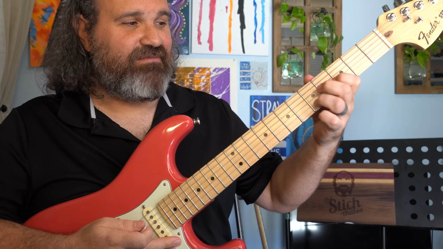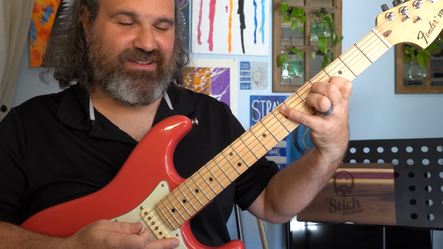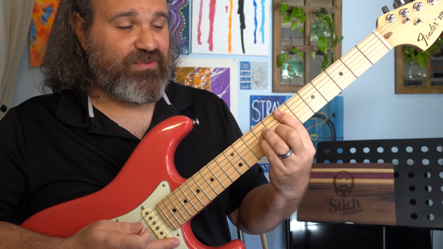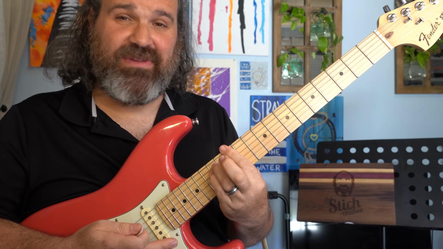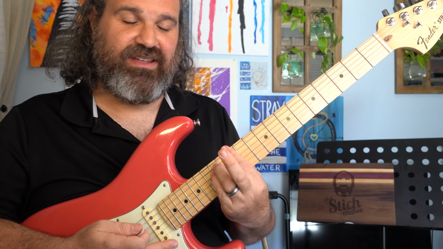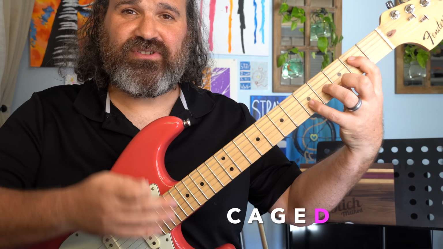All right, and so C minor shape goes with the form 3. The A minor shape goes with form 4. The G minor shape goes with the form 5. And the E minor shape goes with the form 1. Now, I could play the D minor shape all up here, but I'm going to bring it down an octave lower just to show you, okay?